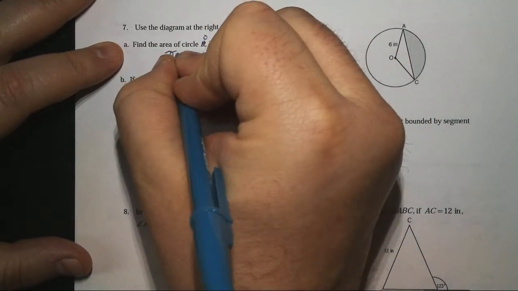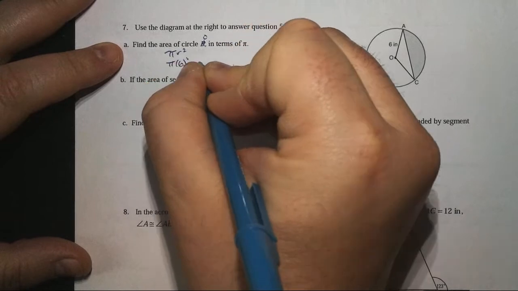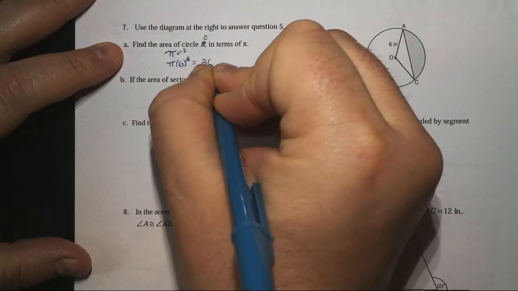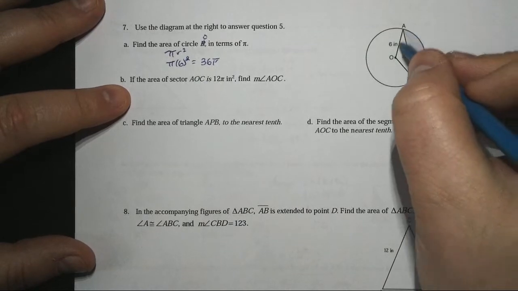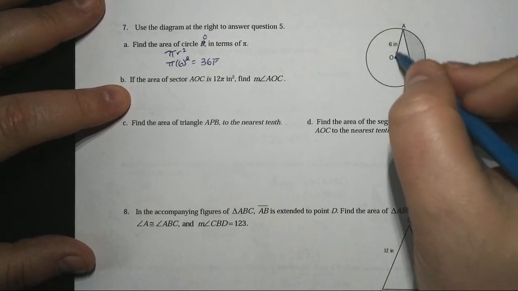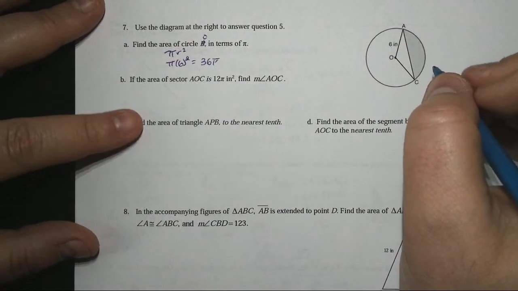So this is just pi times r squared. R is 6. So pi times 6 squared is equal to 36 pi. That's it. Area of sector AOC. So AOC is the whole slice of pizza here, right? This whole thing is 12 pi. Find the measure of angle AOC.